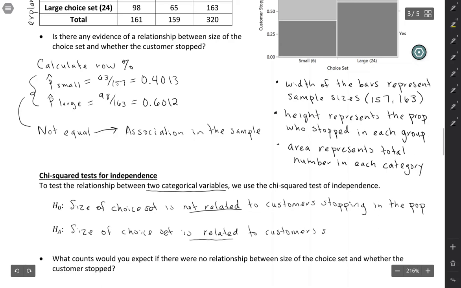And this is generally always done as a two-sided test. Chi-squared tests are two-sided. So we're not saying right now whether it's making it better or worse, whether it's making more customers stop or fewer. We're just saying, is there a relationship between the two?